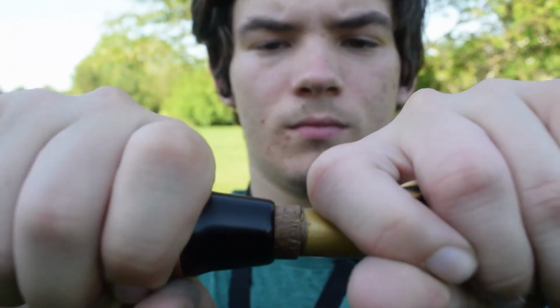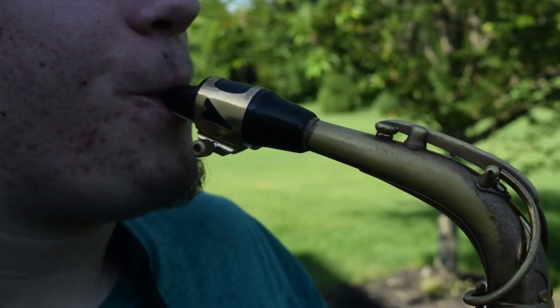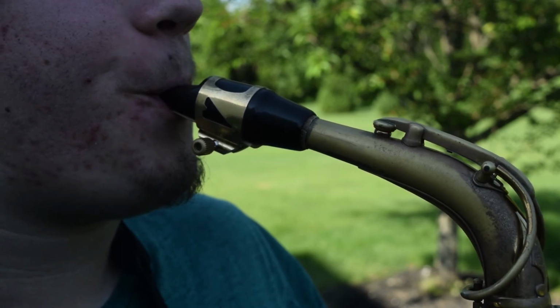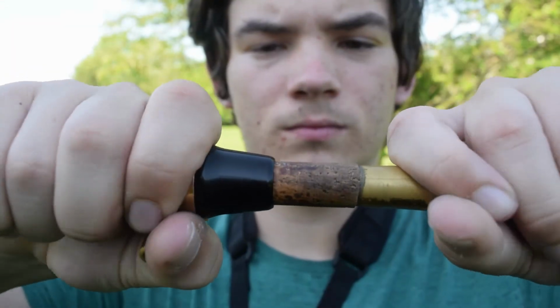The idea of tuning on the saxophone takes advantage of this property of wavelength. When I push the mouthpiece in, it shortens the tube. This makes the note sharp, meaning it's too high. When I pull out the mouthpiece, on the other hand, it lengthens the tube. This makes the note flat, meaning it's too low.